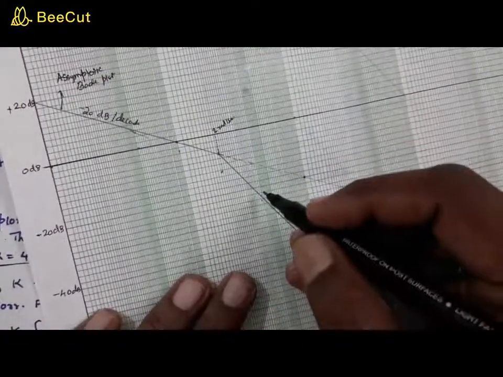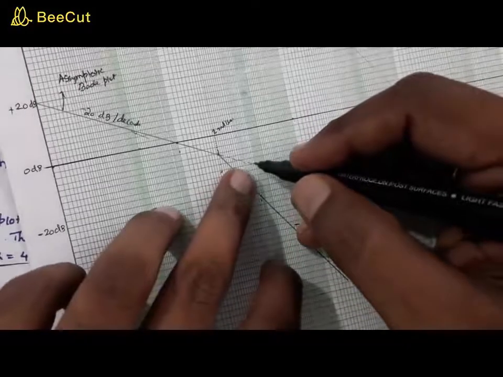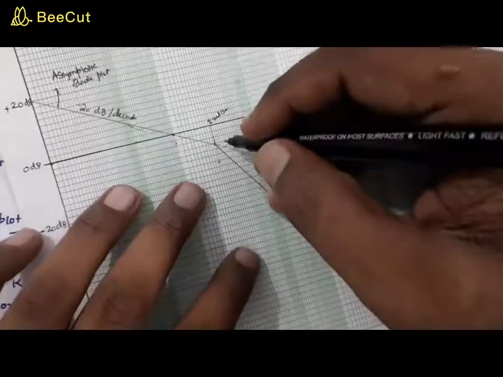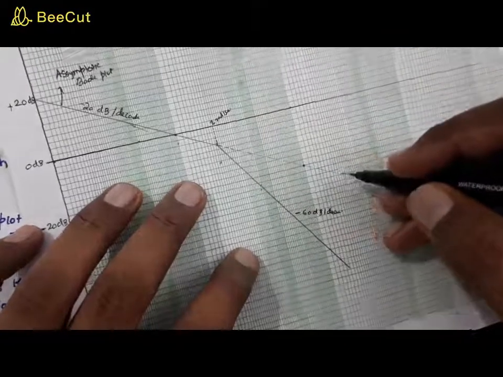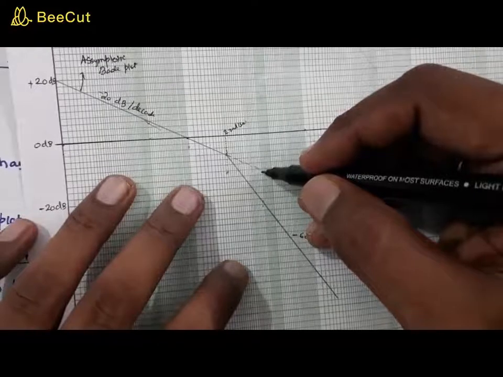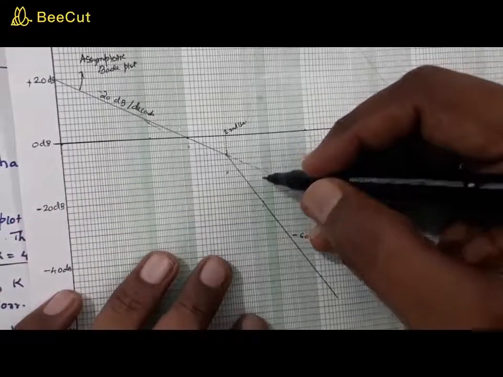That is at this 4 radians per second. See, if this term would not have been there, then the graph would have gone like this, right? So this graph is already having a minus 20 dB per decade. Now at 4 radians per second, from this you need to count that minus 13.97 or minus 14 dB.